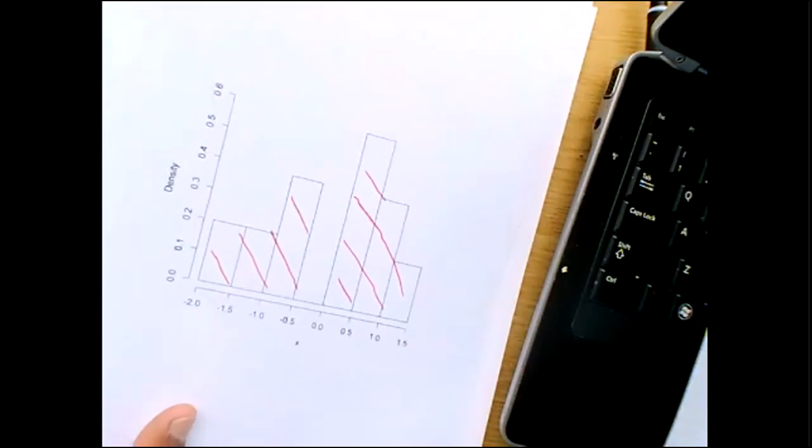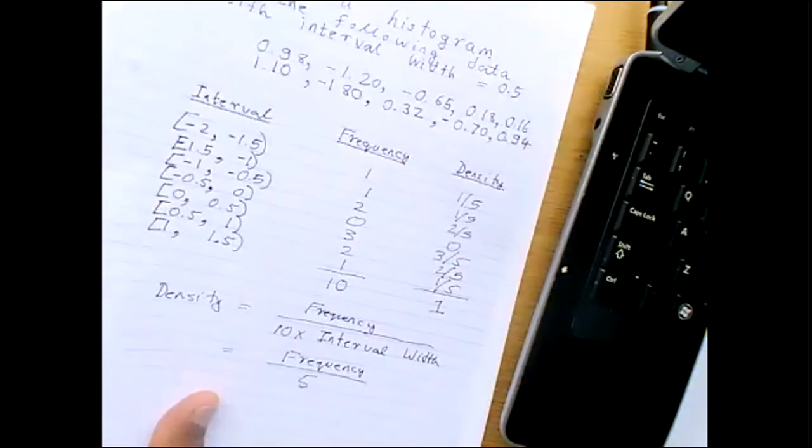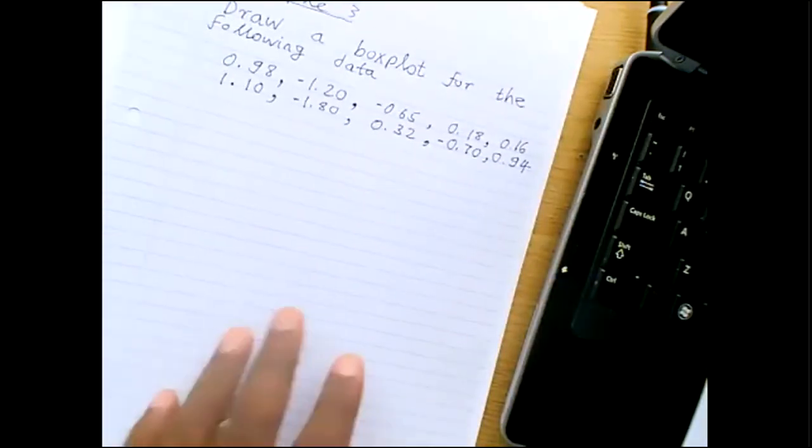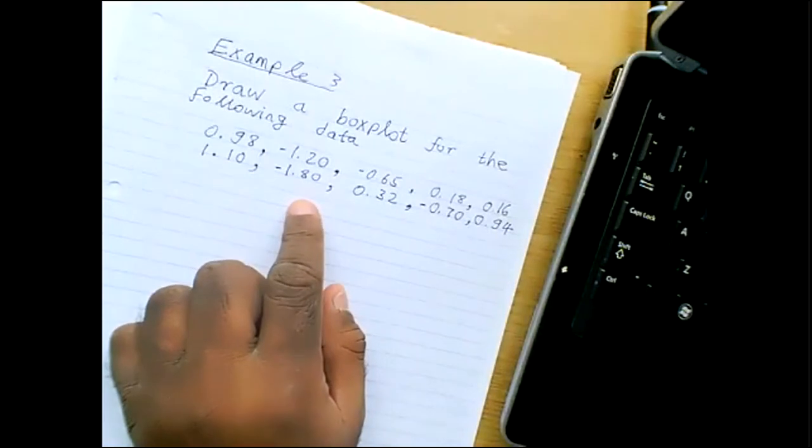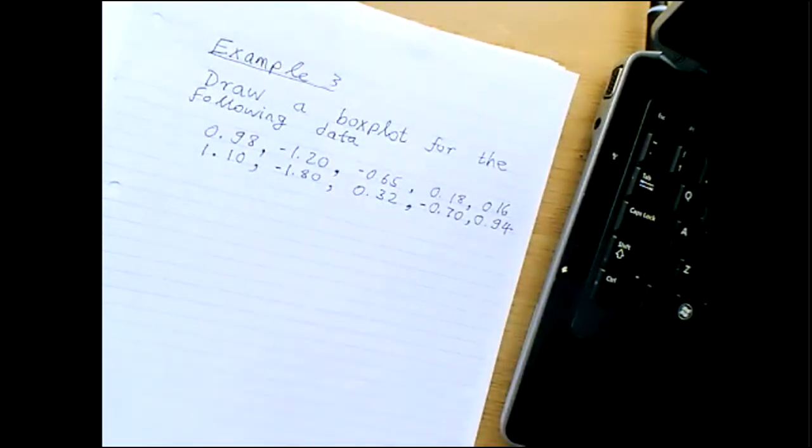Okay, so that's example 2. The next example I want to do is example 3. I hope you can see this. In this example, I want to show you how to draw a box plot. Now for a box plot, as you may know, we need to compute the quantiles.